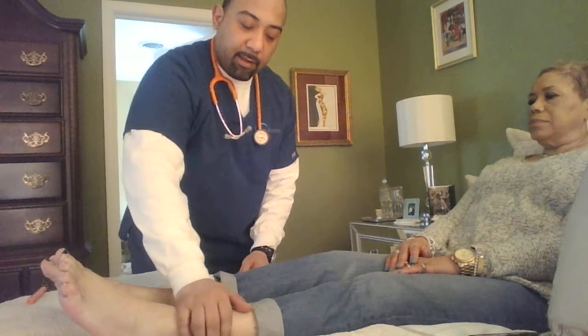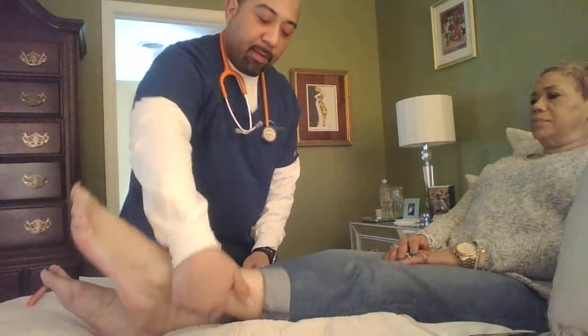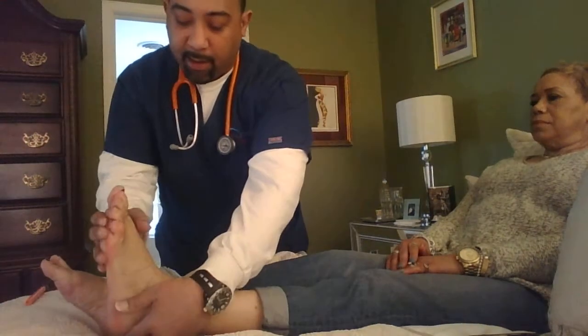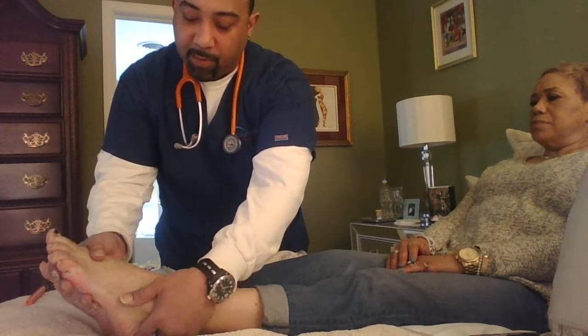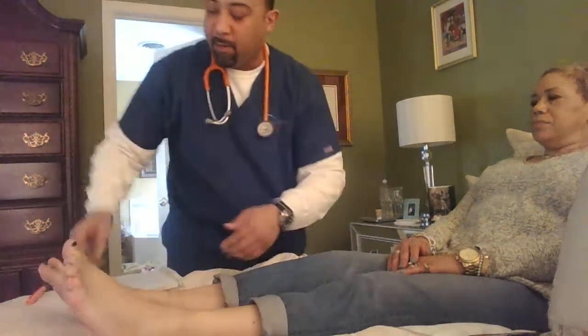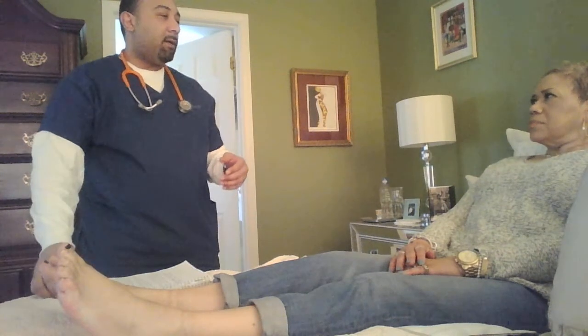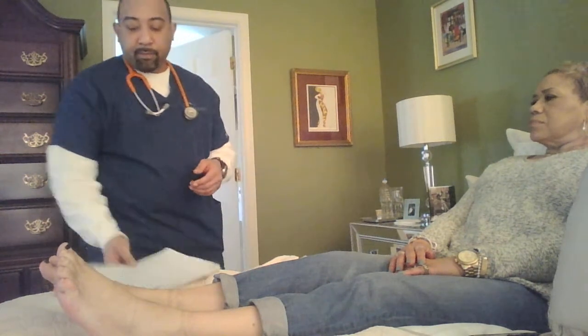Same on the left leg. Up and pull down. Okay, relax your foot and hit the gas and pull back. Good. So that's plantar flexion and dorsiflexion, and just testing her motor responses and making sure she can resist gravity and apply force, normal power as needed.